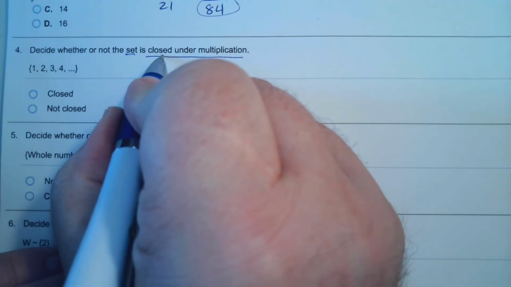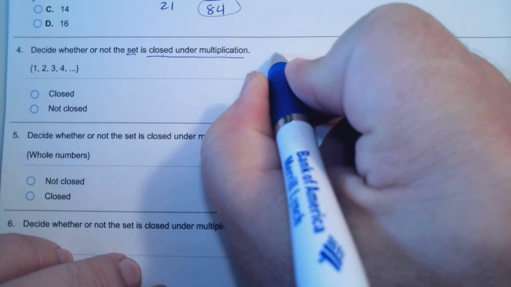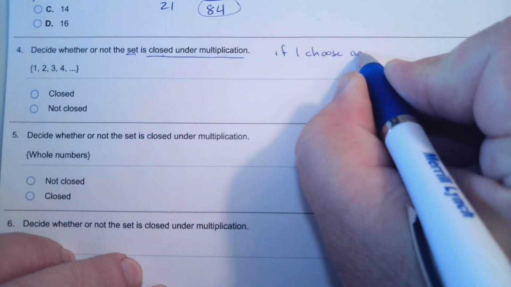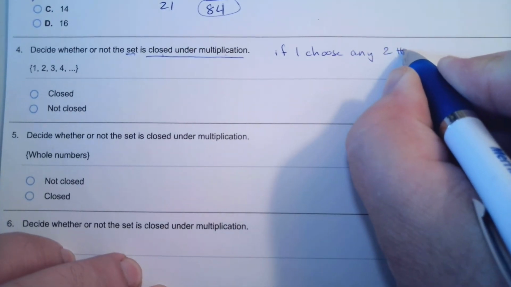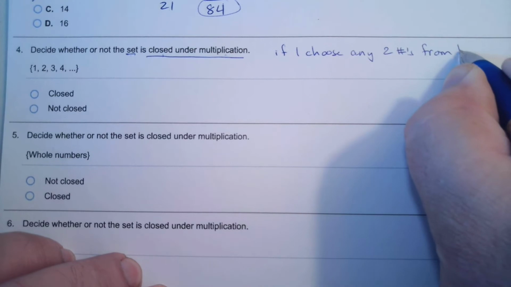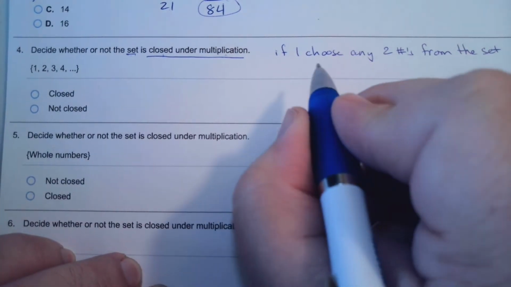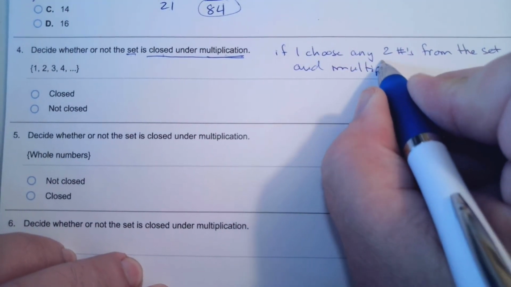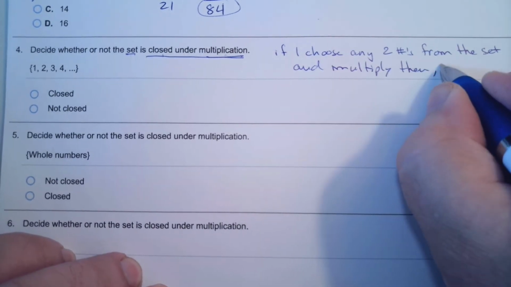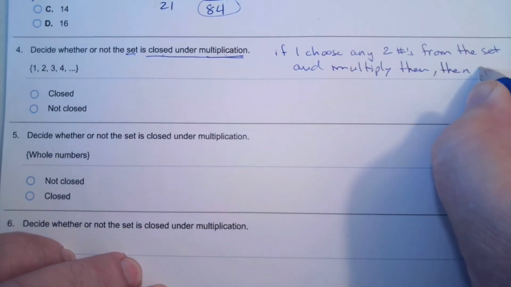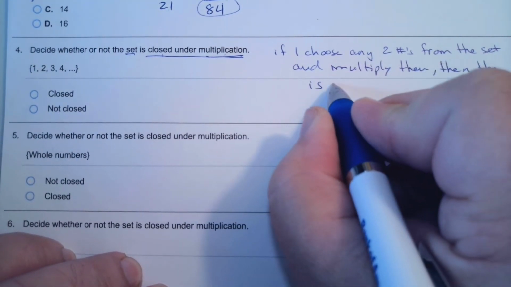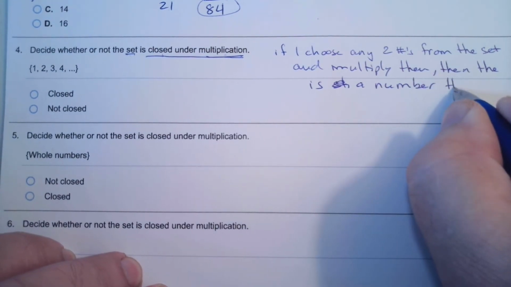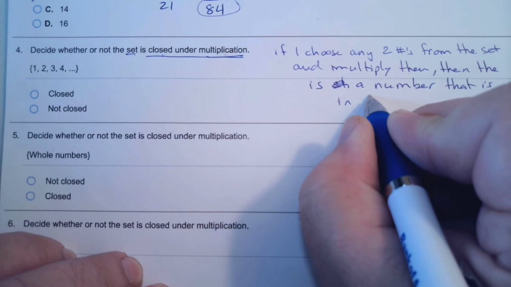Okay, what closed means under multiplication is if I choose any 2 numbers from the set and multiply them, then the answer is a number that is in the set.